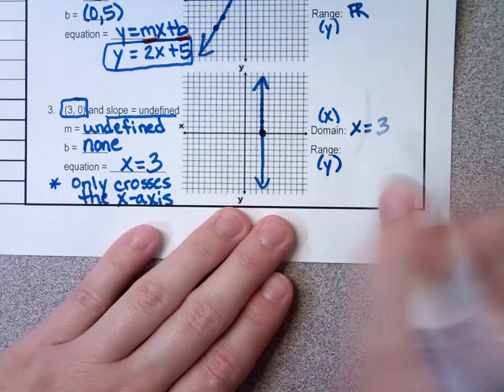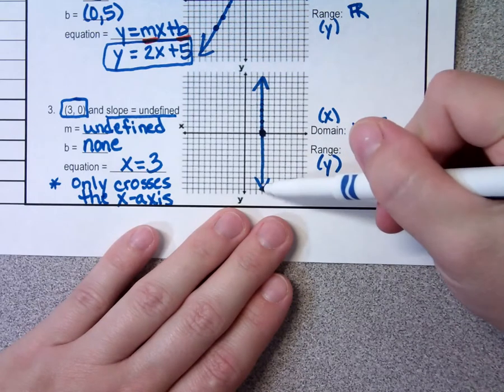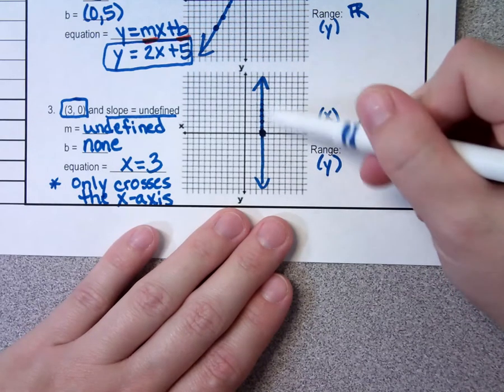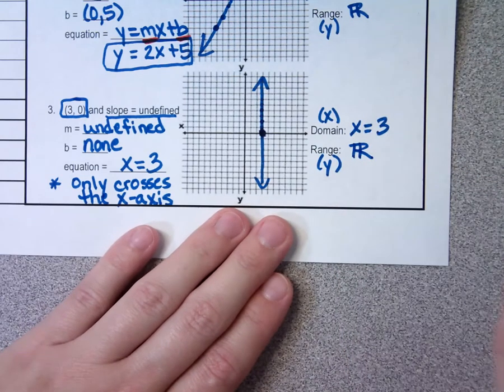Now range are your y's. That's what's happening up and down. So does this graph go forever down? Yep. Does it go forever up? Yep. If a line ever goes forever down, forever up, then the range will be all real numbers.